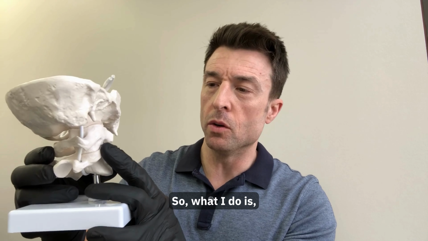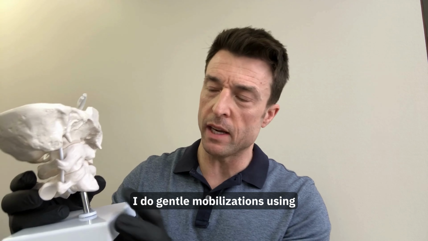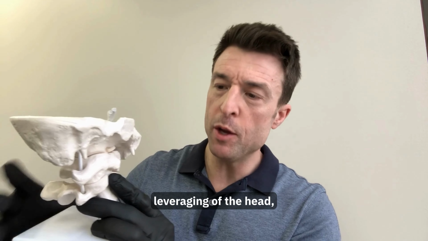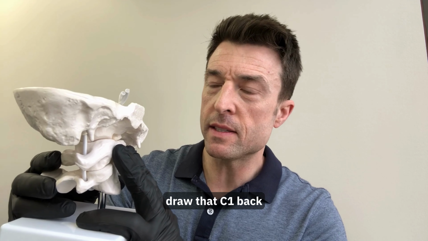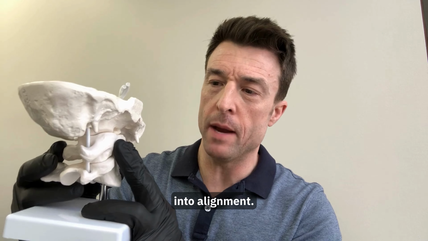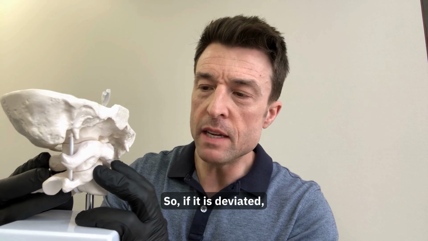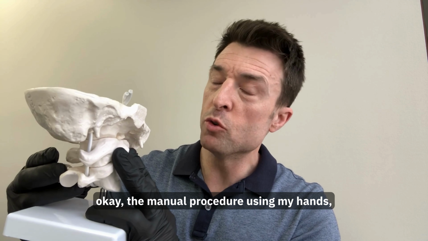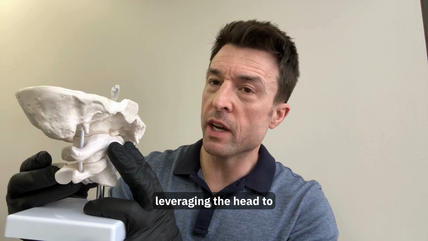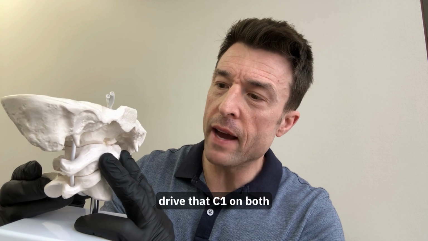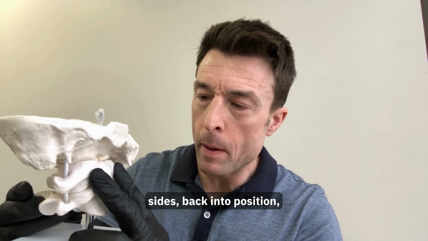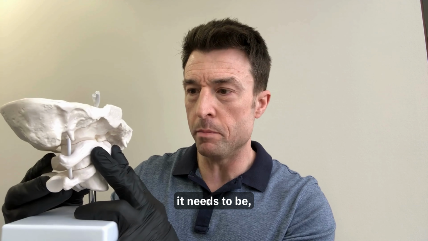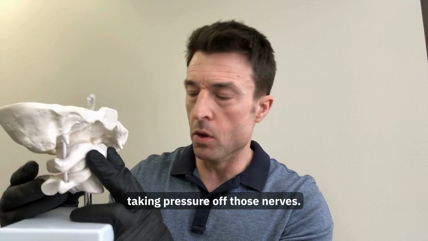So what I do is gentle mobilizations, using a manual leveraging of the head to draw that C1 back into alignment. If it is deviated, we use the manual procedure using my hands, leveraging the head to drive that C1 on both sides back into position and letting it reset to where it needs to be, taking pressure off those nerves.